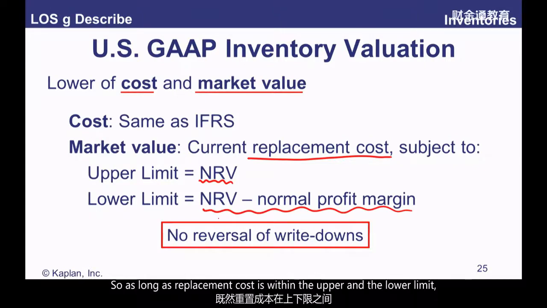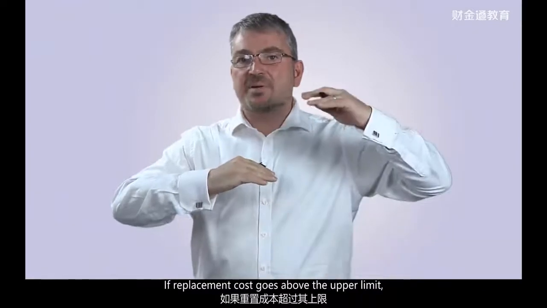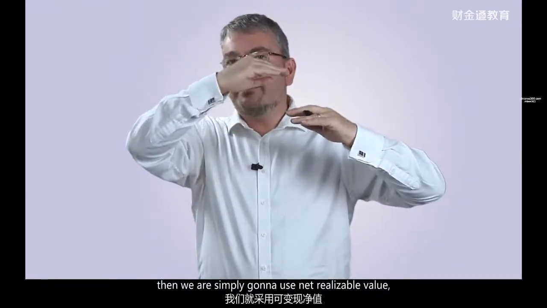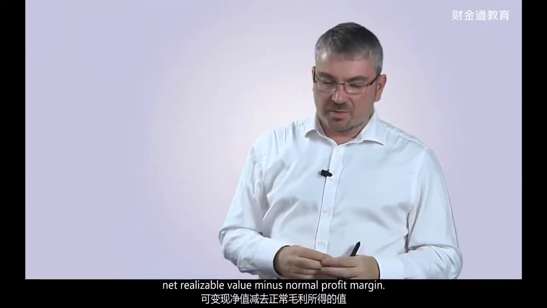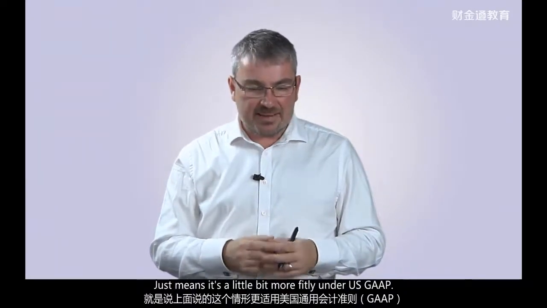So as long as replacement cost is within the upper and the lower limit, we're going to compare cost to replacement cost. If replacement cost goes above the upper limit, then we're simply going to use net realizable value. And if it goes below the lower limit, then we're going to use net realizable value minus normal profit margin. Does mean it's a little bit more fiddly under US GAAP.